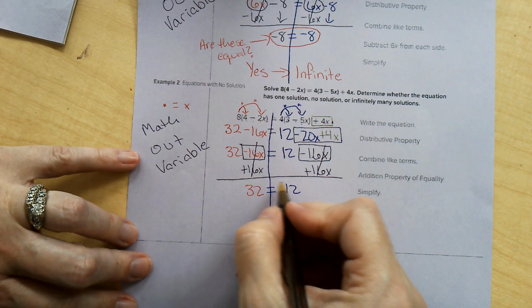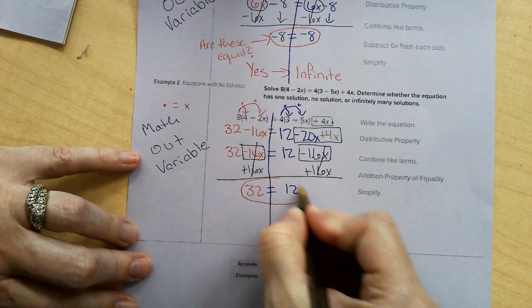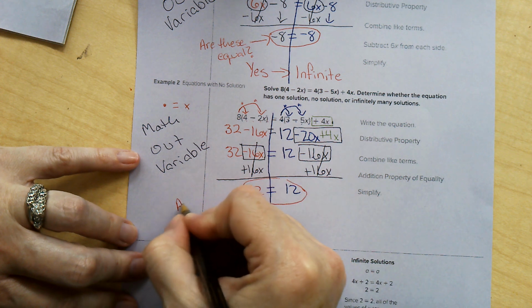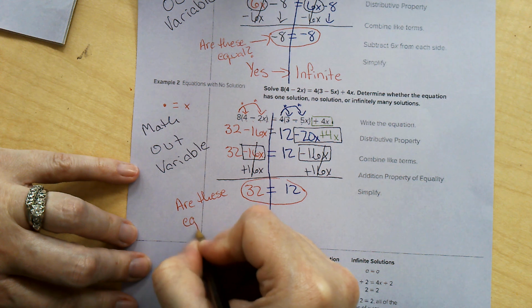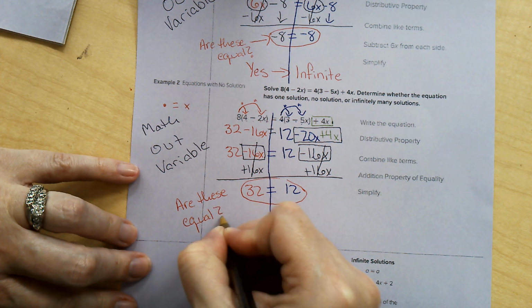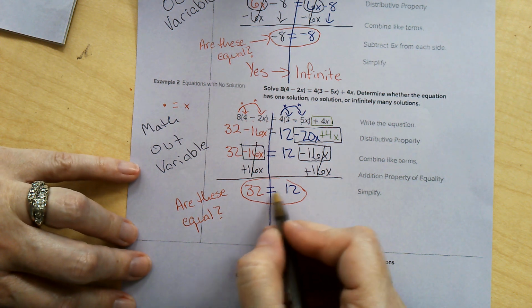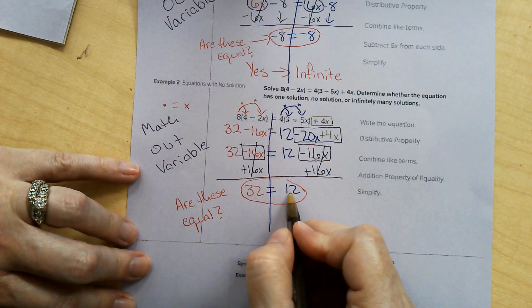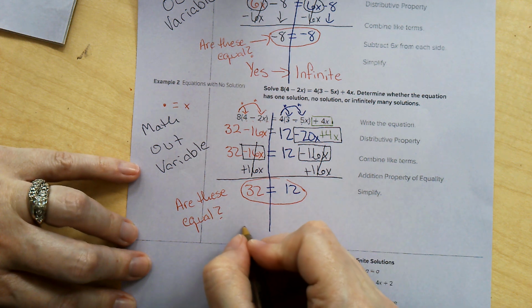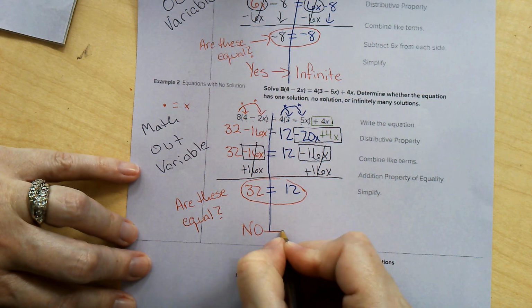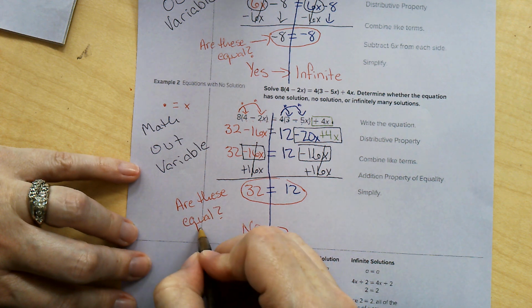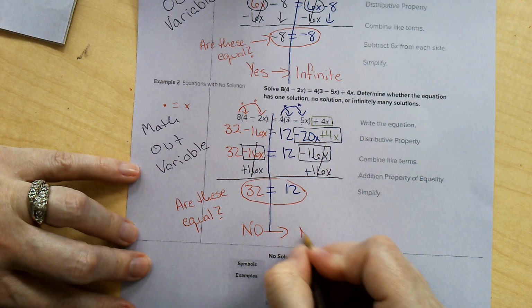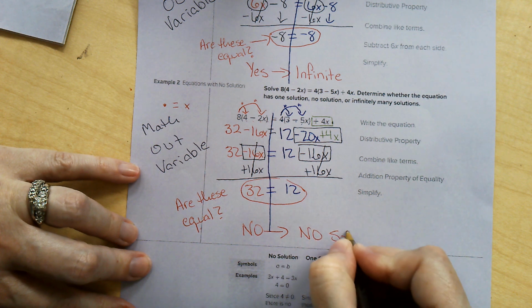All right, and you ask yourself, are these equal? Okay, does 32 equal 12? Are they the same? And the answer is no. No, they are not the same. When you answer no to the are these equal, what you have is no solution.